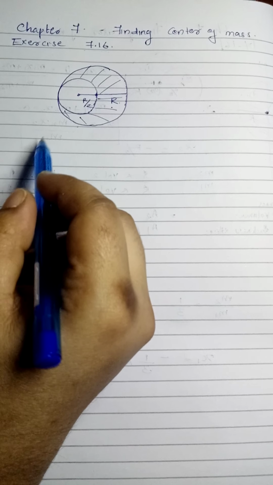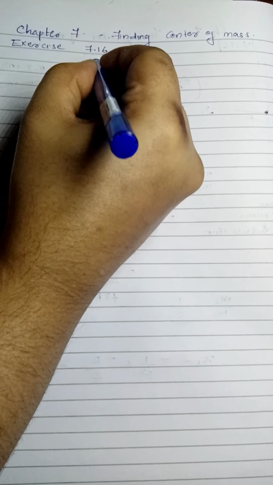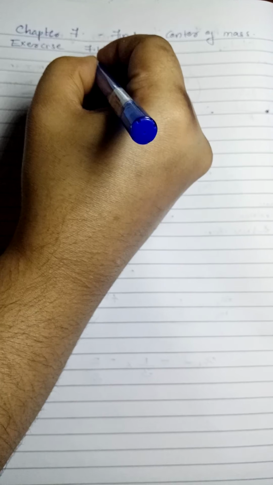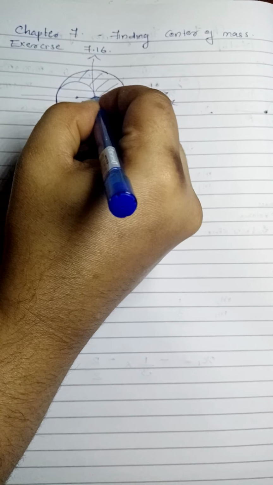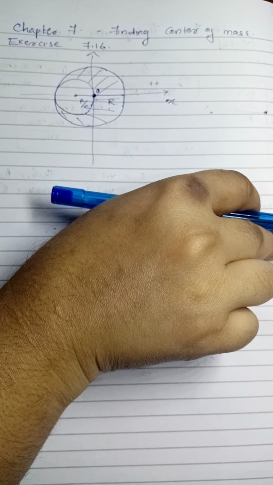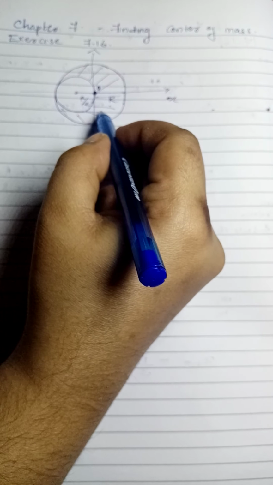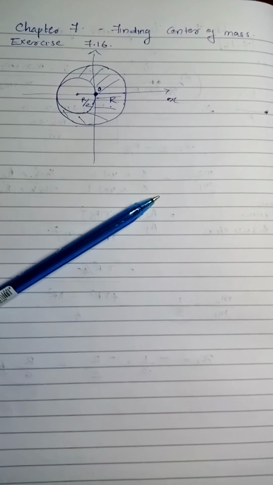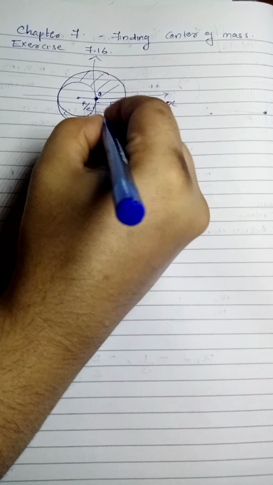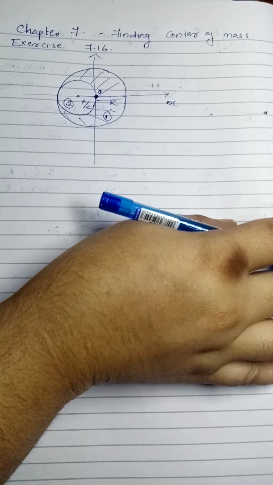So for that, first we will be assuming the center of mass of the circle with the center at the origin, which will be at this point O itself, at the center. Now I am going to consider this as a two particle system. One particle will be the circle with a hole, that is the first particle, and the second particle is the particle which is being removed.